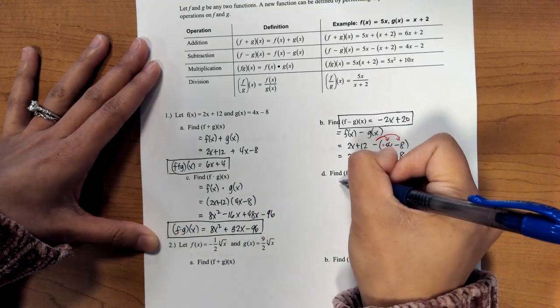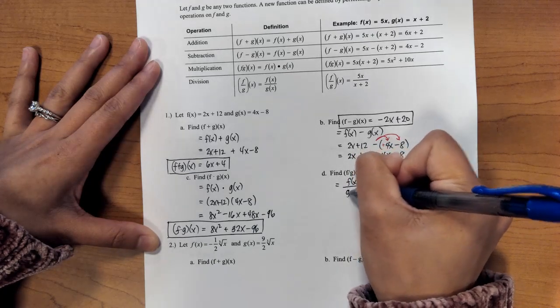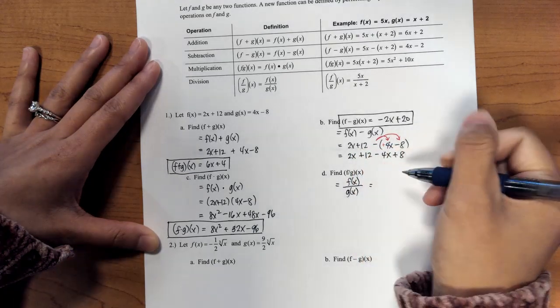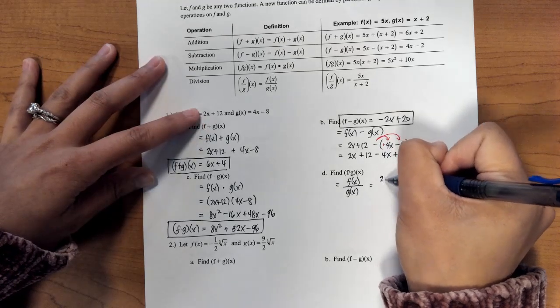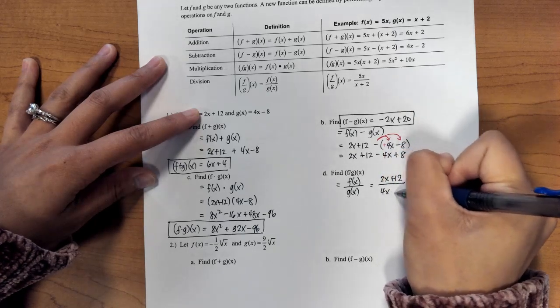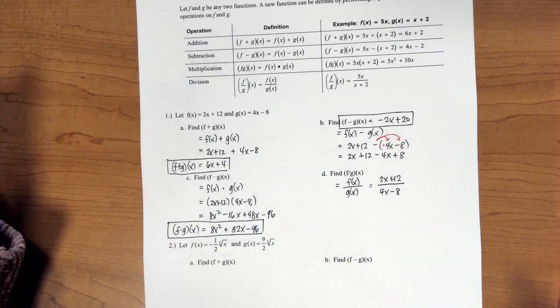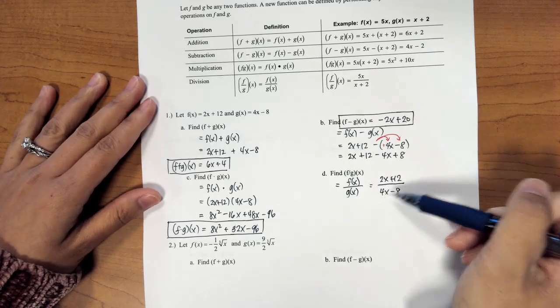And lastly, if we're dividing, we're going to take f of x divided by g of x, which is 2x plus 12 over 4x minus 8. Now this one you want to be careful of because we do have to simplify more, but you can't just divide x's and numbers.